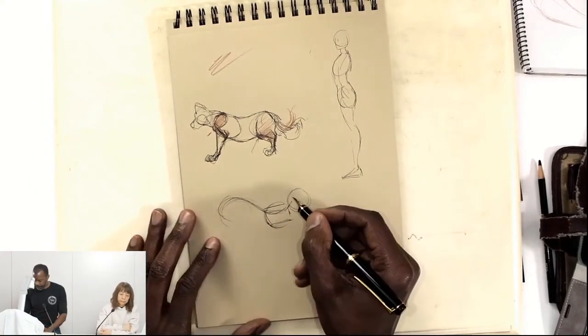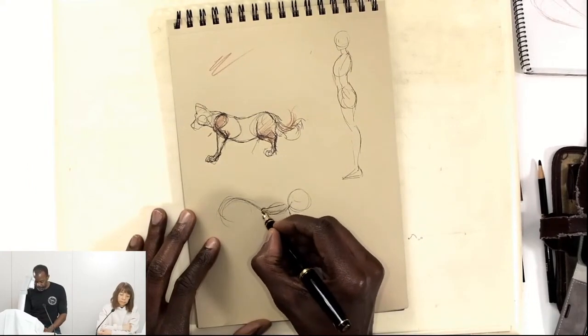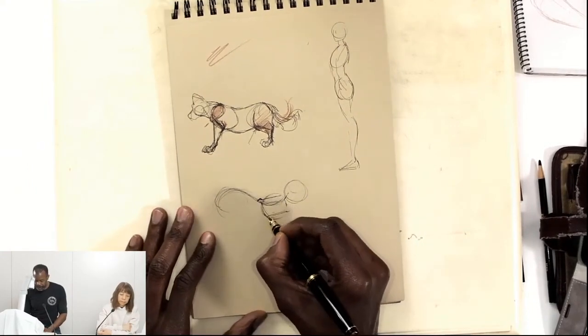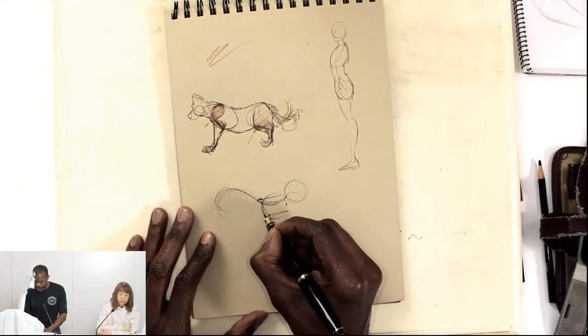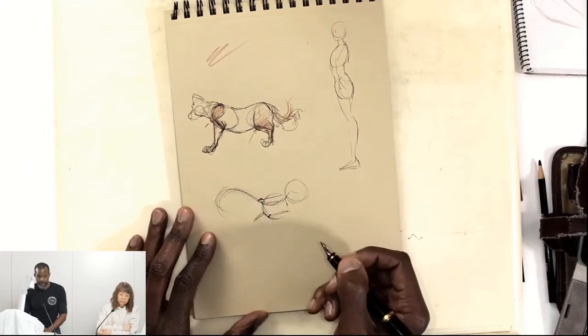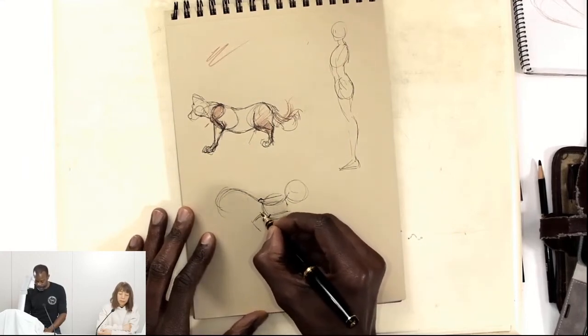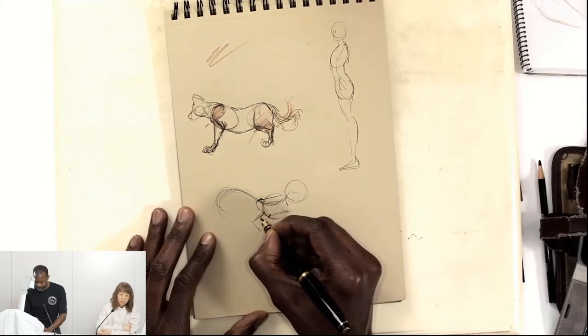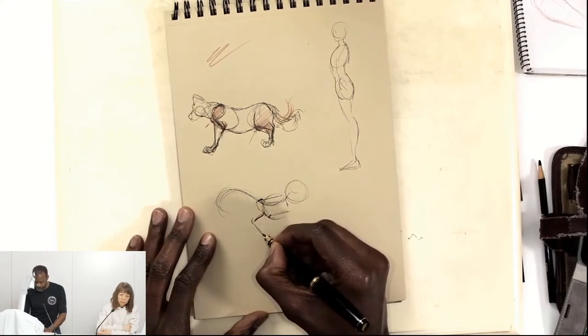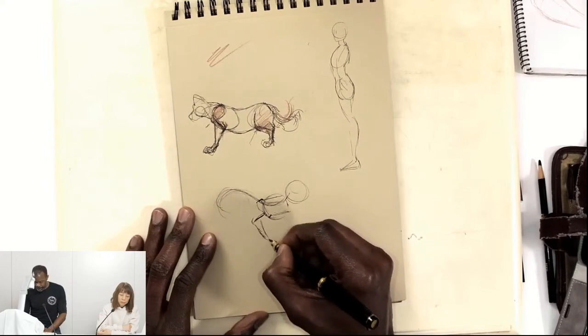Since I'm turning it in space, I really have to think about where the scapula is, and then this is going back, and the elbow will be here, and then the front leg is coming down, like that.